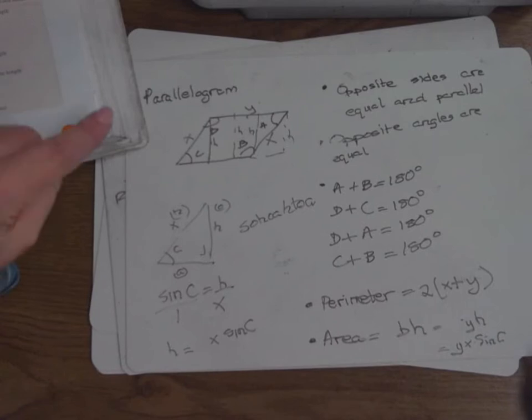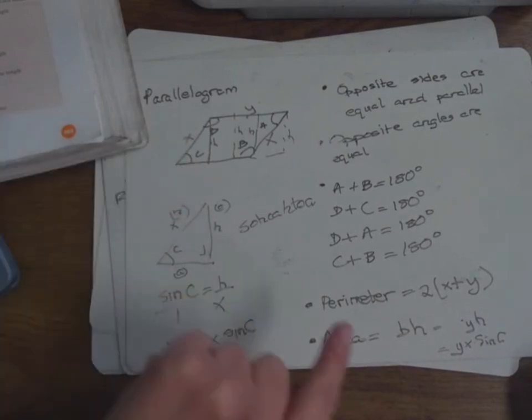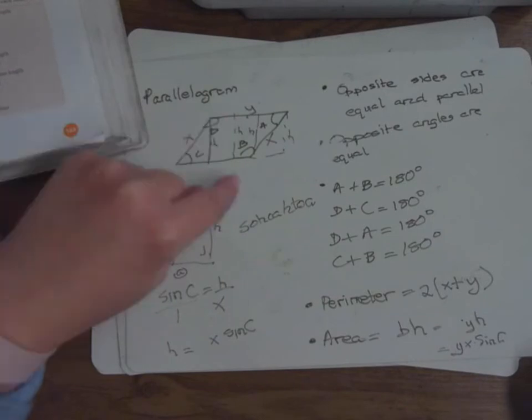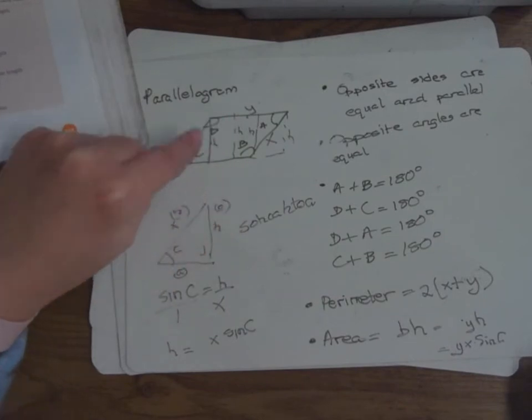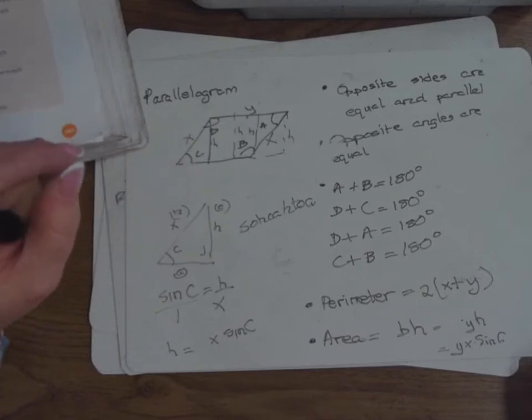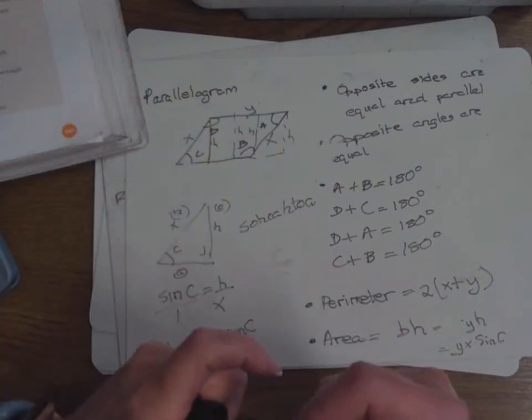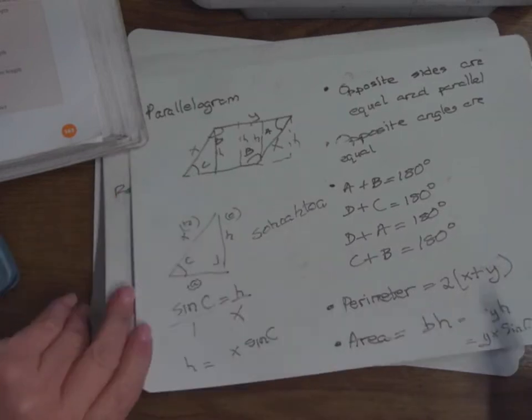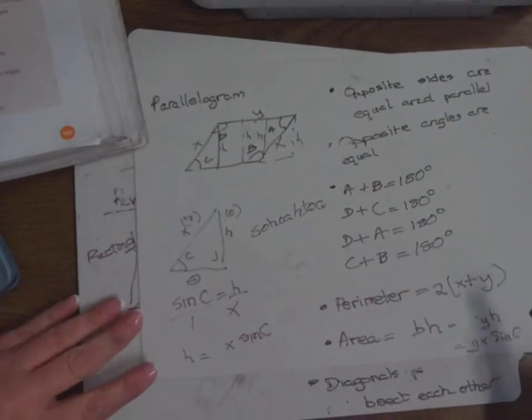So what you're saying is, to get the area of a parallelogram, it's the length multiplied by the width, multiplied by the sine of the included angle, the sine of the angle in the middle. Again, don't worry about that if it doesn't make sense just yet.